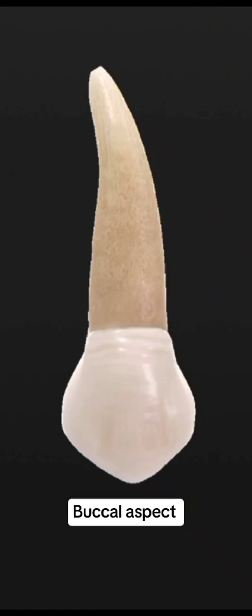The buccal cusp tip is less pointed. The height of the buccal cusp is also less as compared to the maxillary first premolar. 2 cuspal slopes descend from the tip of the buccal cusp, the mesial and distal cuspal slopes. The buccal ridge is less developed. The mesial and distal developmental depressions are also less prominent.